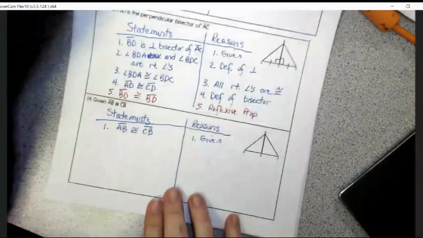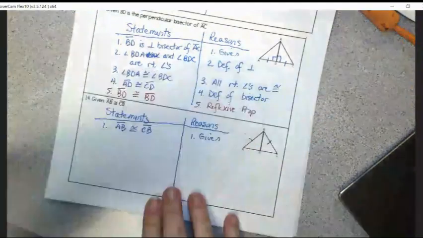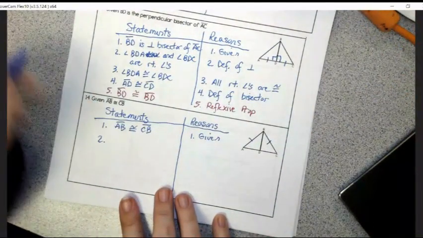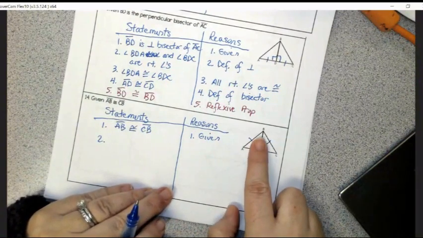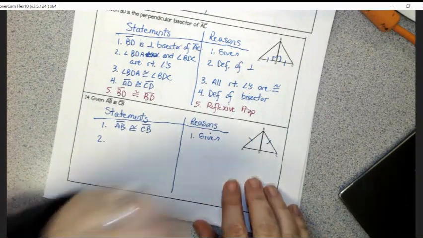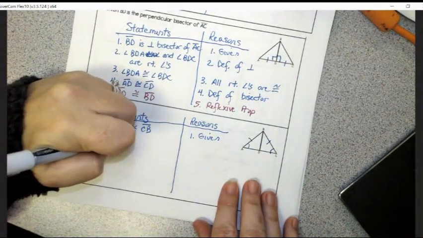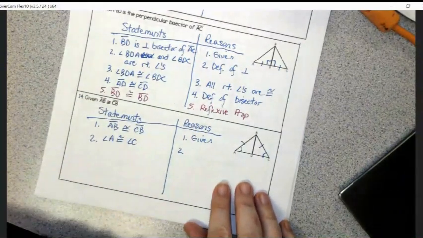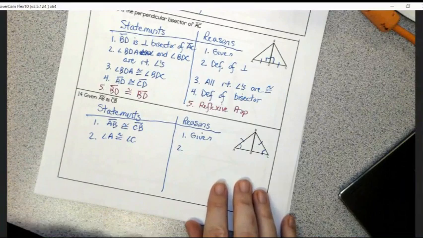Okay, last one. This one says AB is congruent to CB. Wrote it in the problem already. This is once again an isosceles triangle if you ignore the middle line. So if it's an isosceles triangle, it also has to have two congruent base angles. So angle A is congruent to angle C. The reason would be if two sides of a triangle are congruent, then its base angles are congruent.